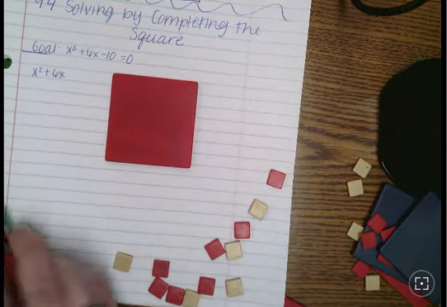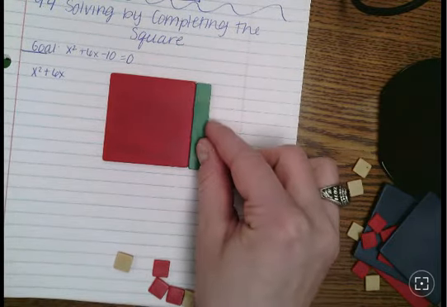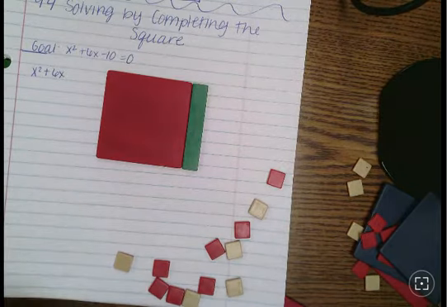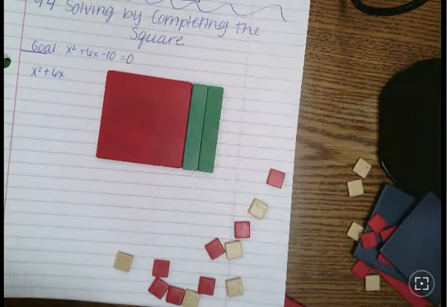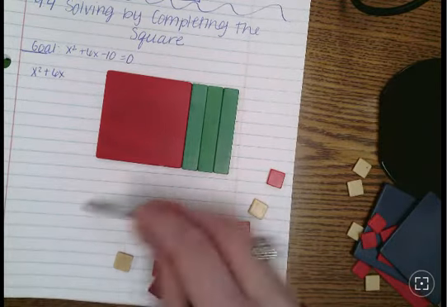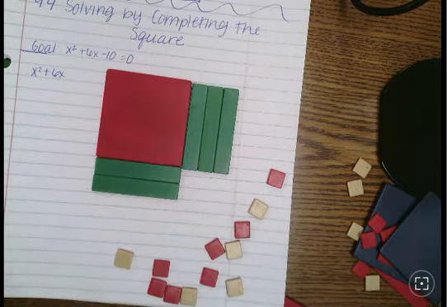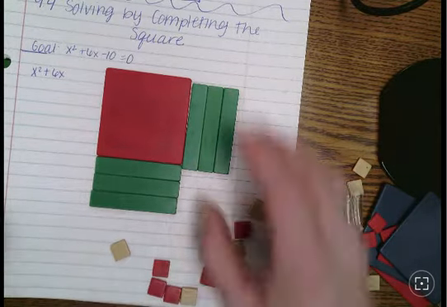Obviously, we start with a square here, but then we're going to arrange these so that we make the square a little bit bigger. Now, this might not occur to you right off the bat, but the best way to do this is to put some on the side, some on the bottom.